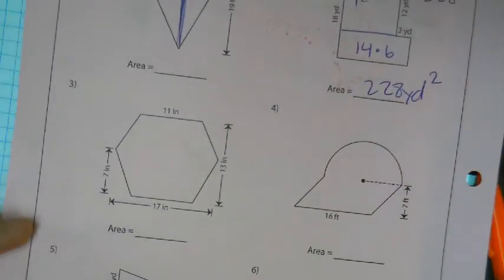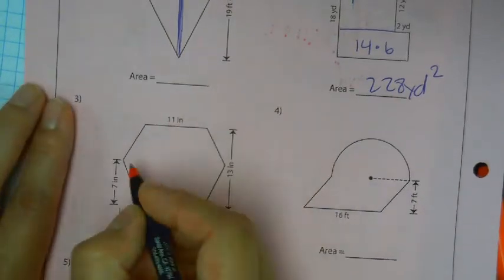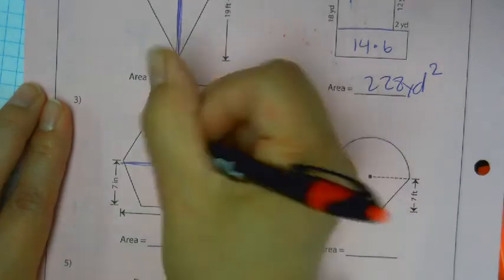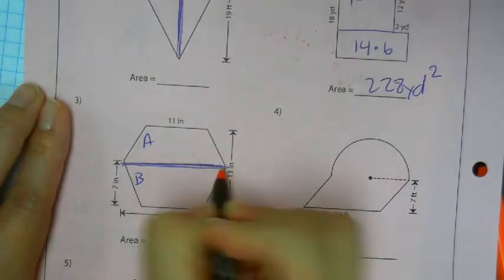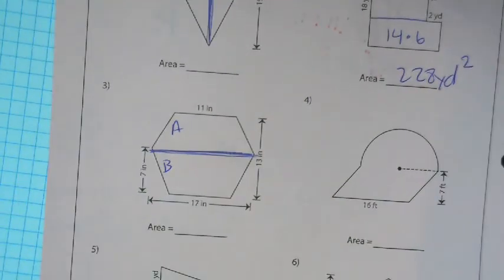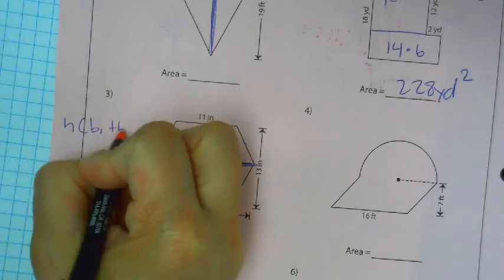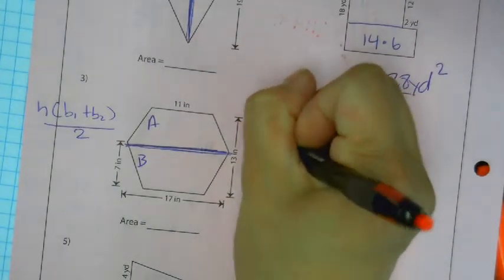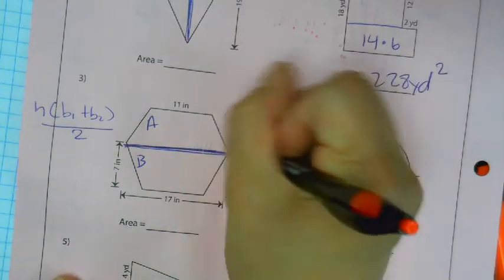Let's do number 3. Number 3, with the information that you know as a 7th grader, is 2 trapezoids. Trapezoid A, trapezoid B. So go ahead and do number 3. Again, Angel, trapezoid is height times base 1 plus base 2, divided by 2. So you're going to do that twice.